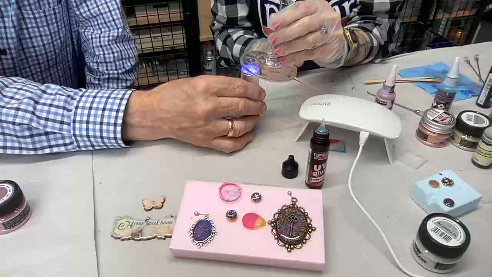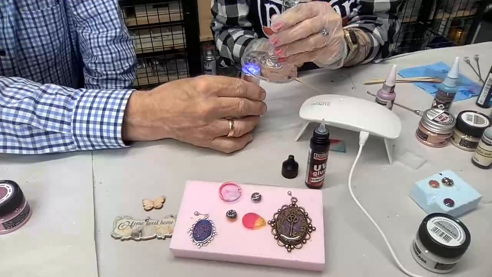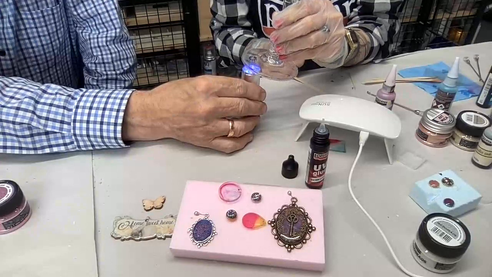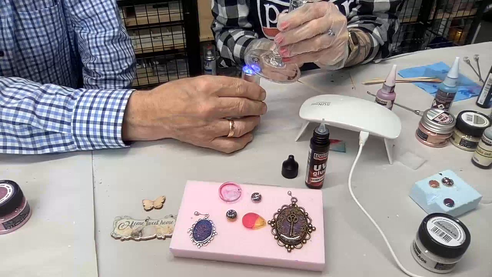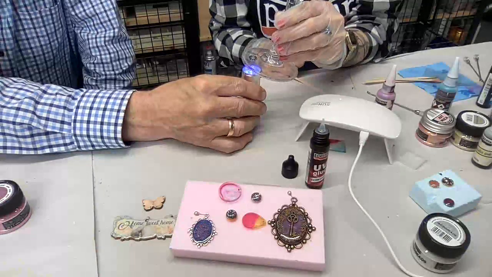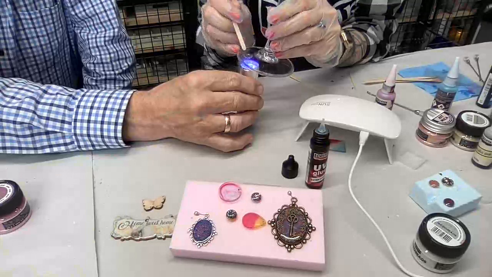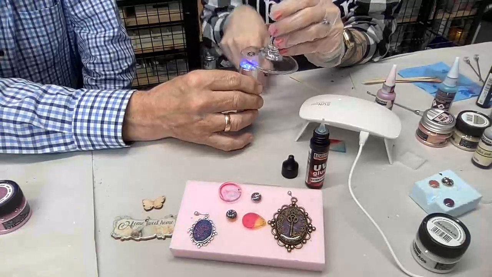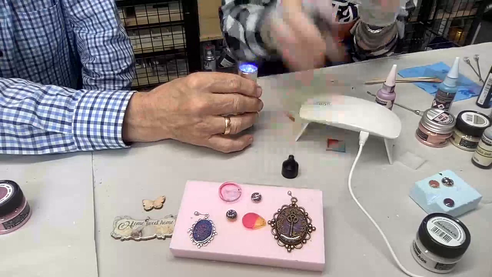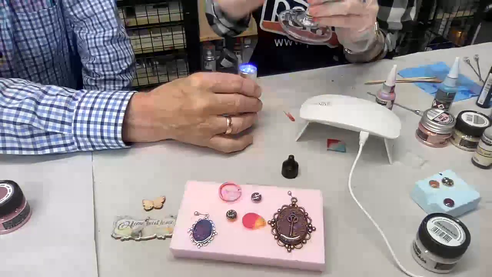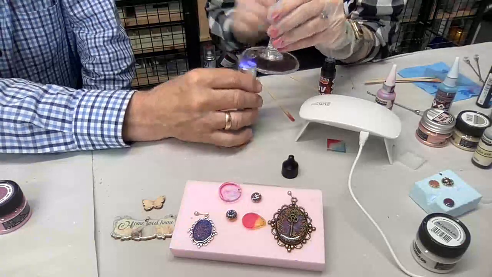Is there anything we forgot or anything we should show? We glue another and it takes time.